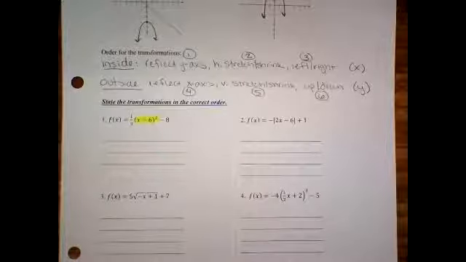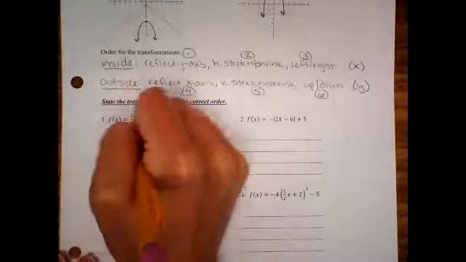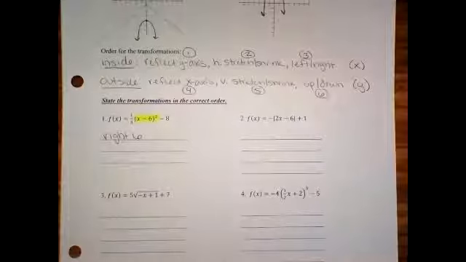So what is the inside transformation? Good, right 6. And that's the only thing that was inside. So you can't get that out of order because it's the only thing that's there. And again, I'm going to give you the number of lines for how many answers there should be. So don't fill them all and don't add any extra ones. That's how many answers there should be.